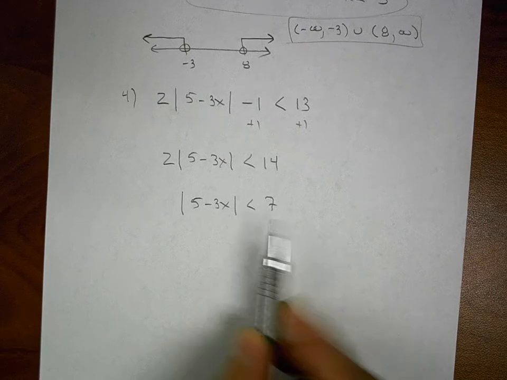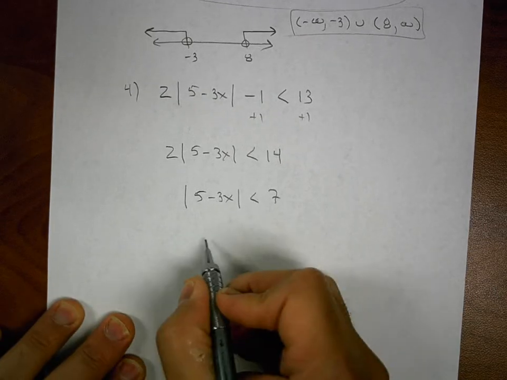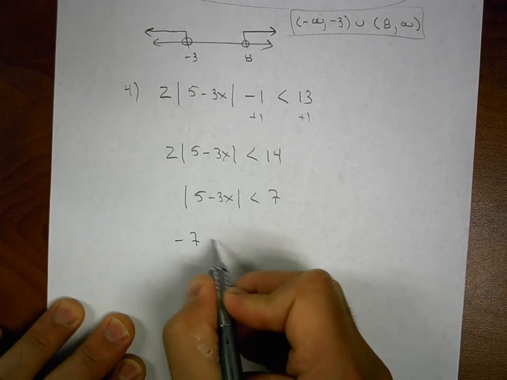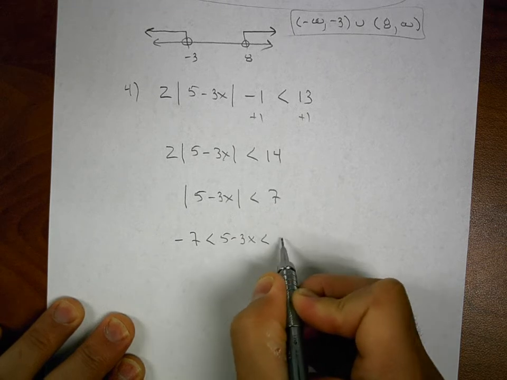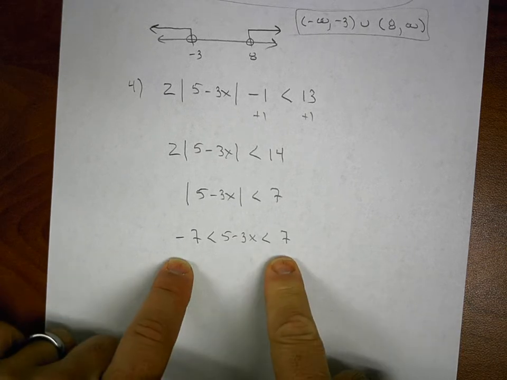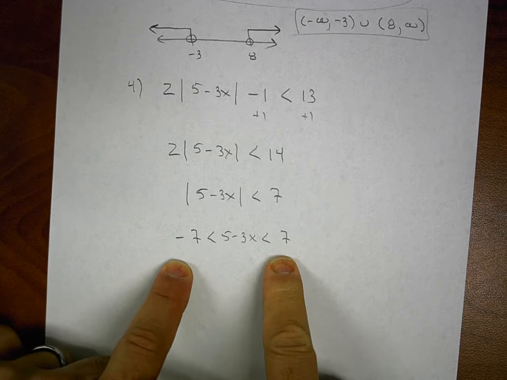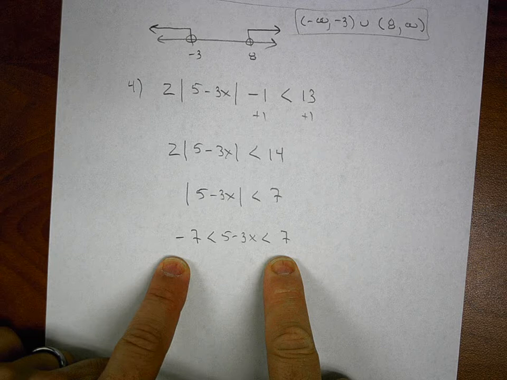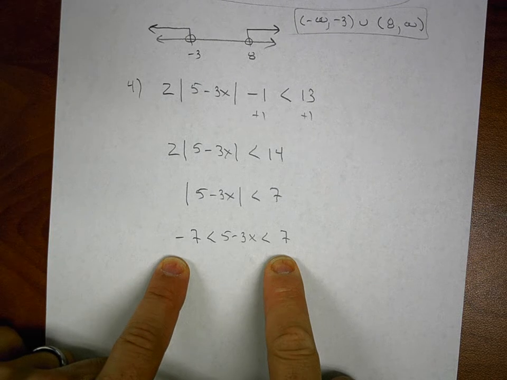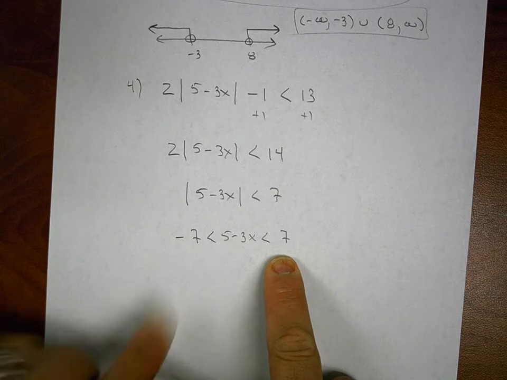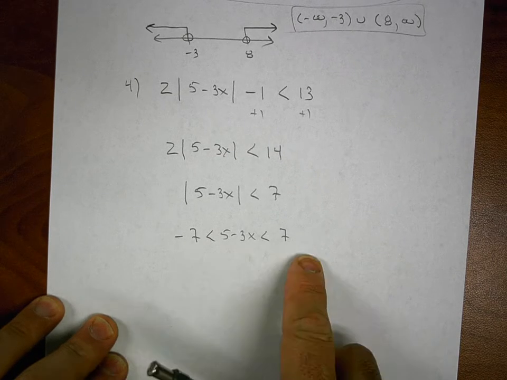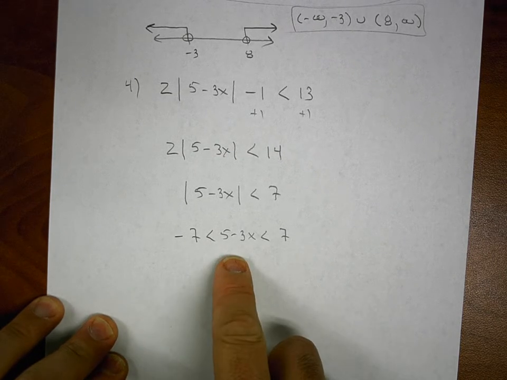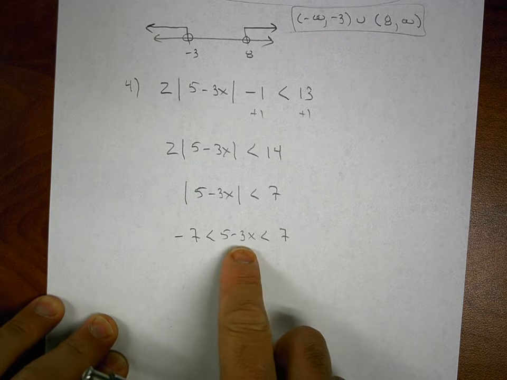So we'll do this: negative 7 this way, 5 minus 3x this way, and 7. It's sandwiched between 7 and negative 7. That is our setup for a less than. Now we've got to solve this thing. Have you ever looked at it this way where you have 3 things there? If not, no big deal. Whatever you do to one side, you do everywhere.